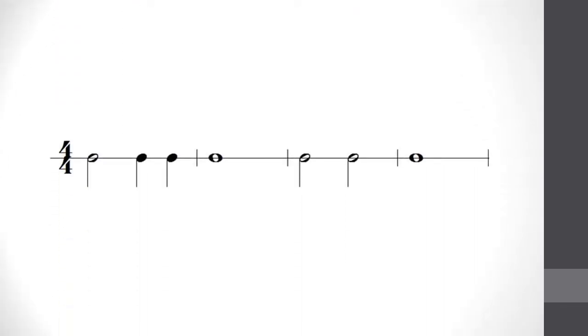In this lesson, we're going to look at how rhythm can contribute to the mood of a piece of music. Let's listen to an example.